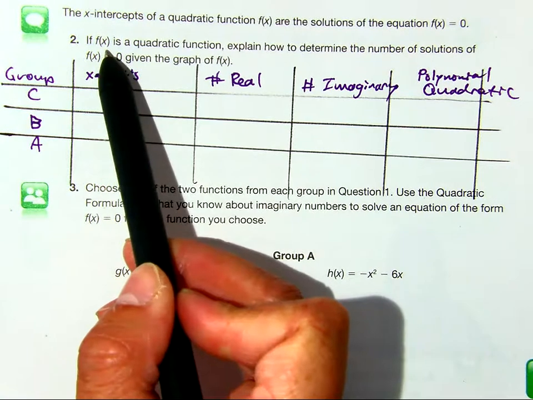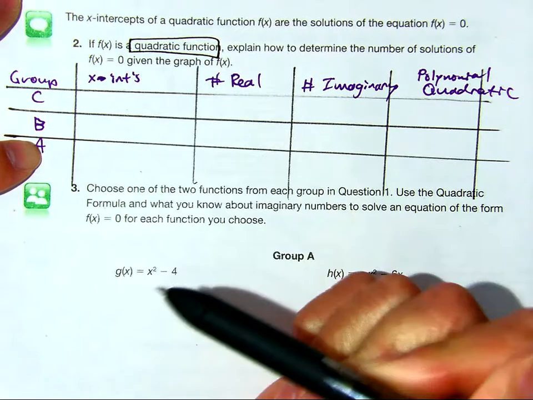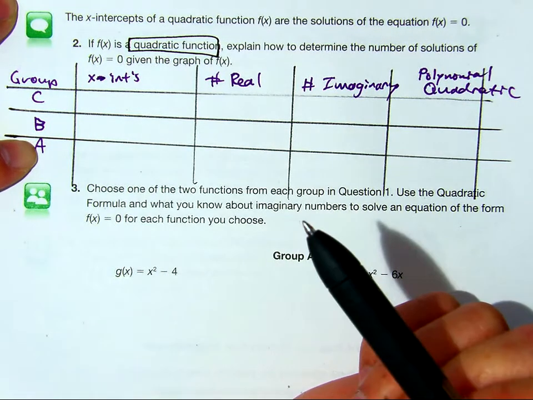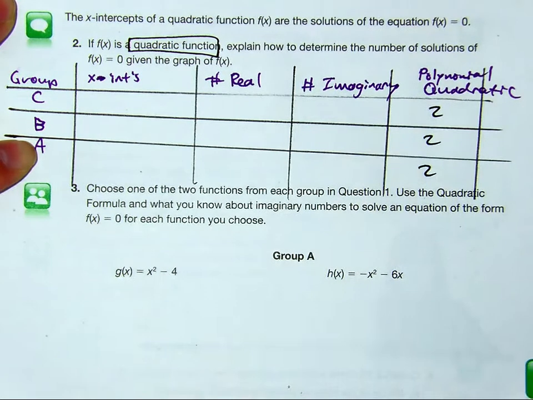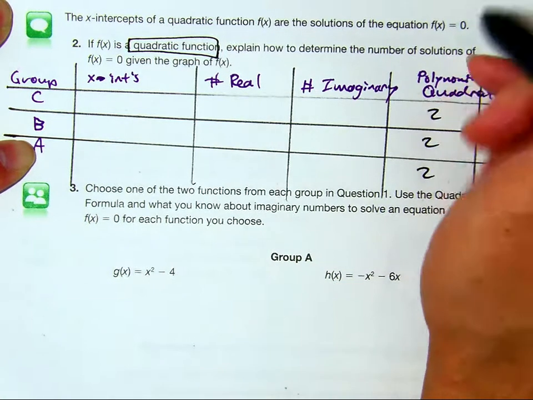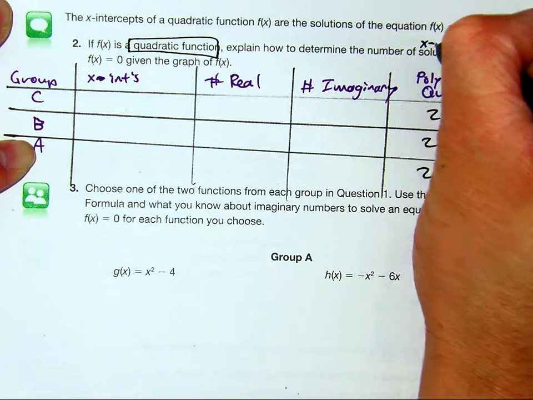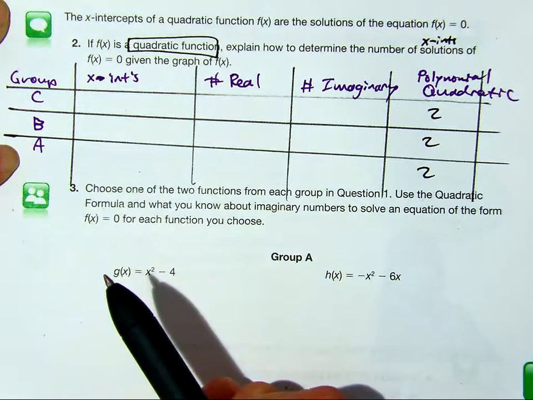Class quadratic means to the power of 2. That's why I'm putting 2 on my chart. Explain how to determine the number of solutions, or another word for solutions are x-intercepts of f of x, given the graph. So let's talk about the 3 examples we just did, C, B, and A.